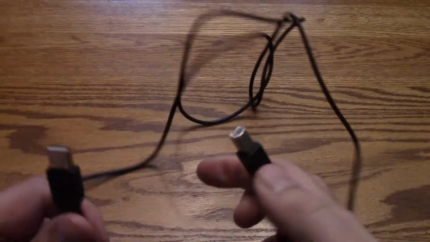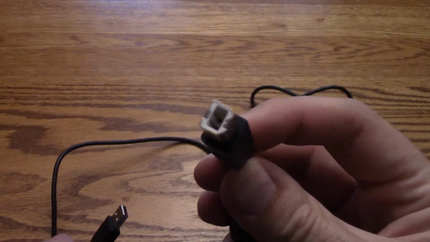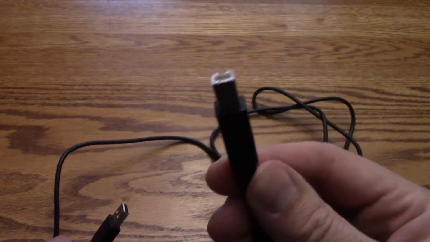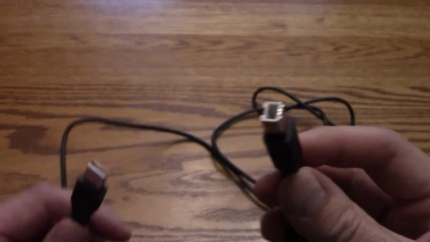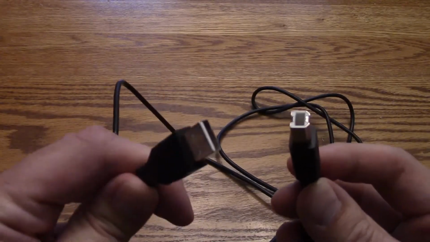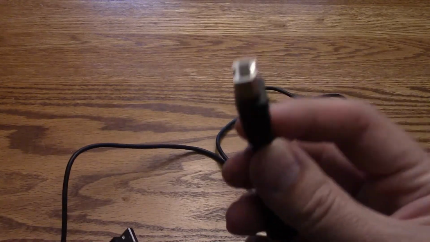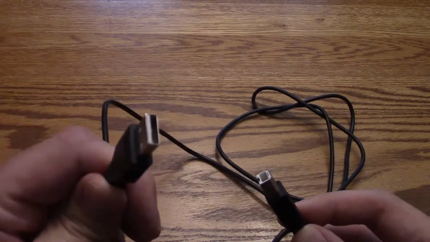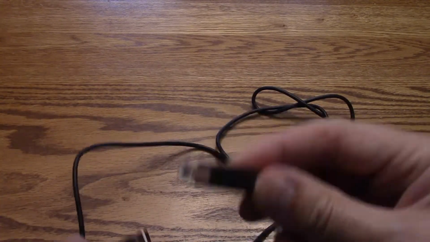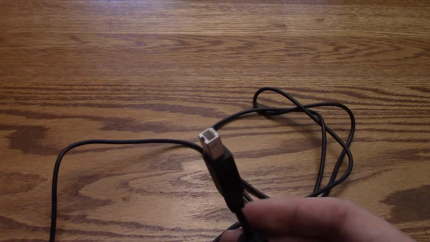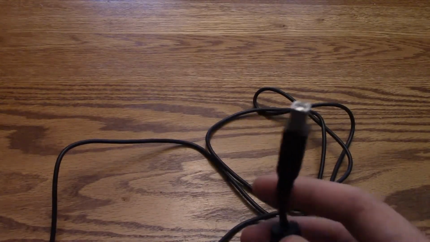Next, I'm going to show you. Somebody asked, what's a USB-B? Well, that's this end of this cable. This is USB-B to USB-A. This is for plugging in like printers.